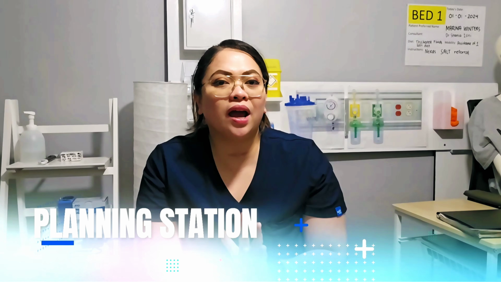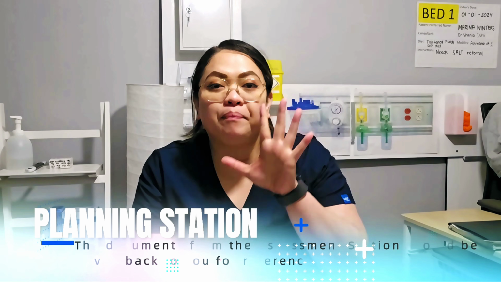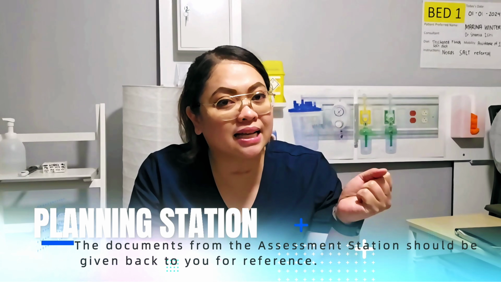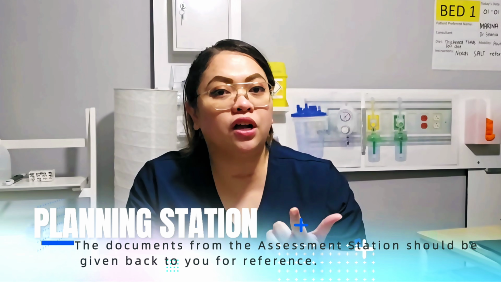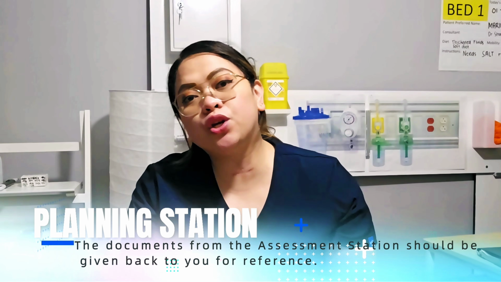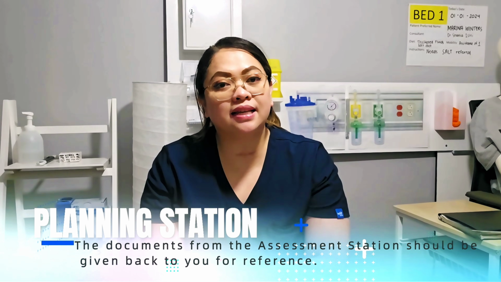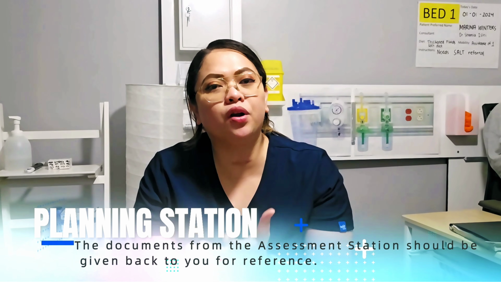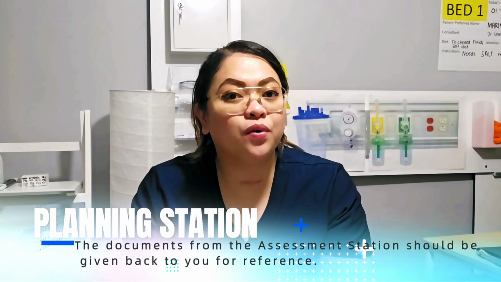Okay, here's one thing that you need to remember when writing your station. Make sure you have the assessment papers back to you. When you're writing now the planning, your second station, make sure that the documents from the assessment, like your neurological observation chart plus the assessment scenario, should be with you. That's your reference. In case you have the values that you have recorded during the assessment, or basically to remember and read again the scenario, it will help you in order to write your relevant care plan.